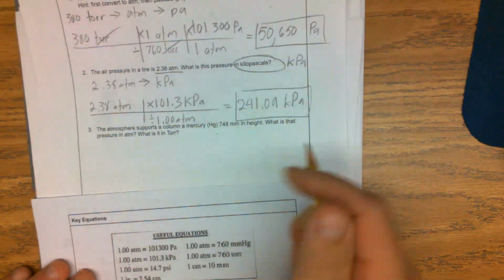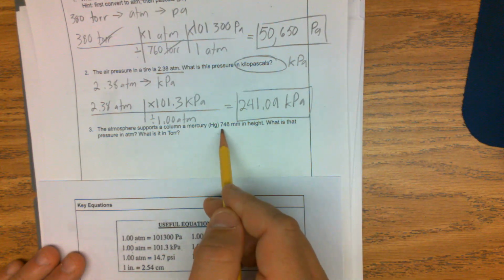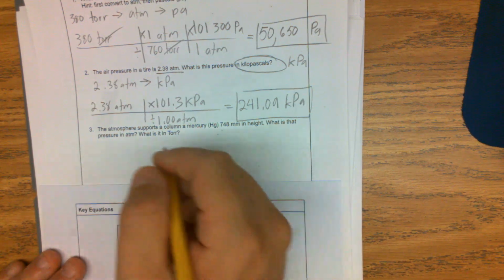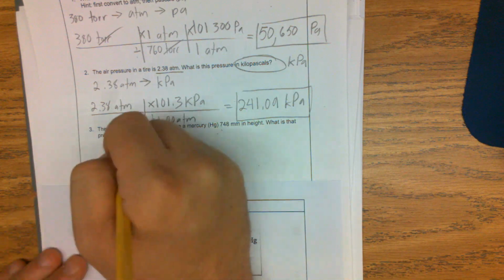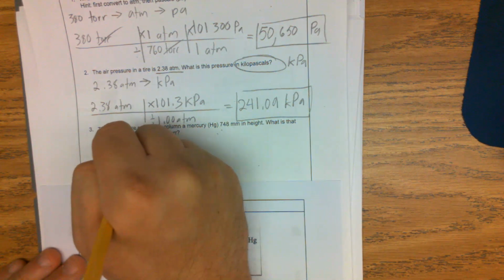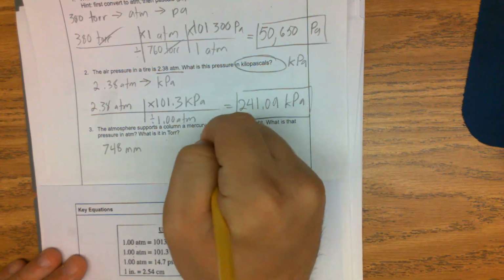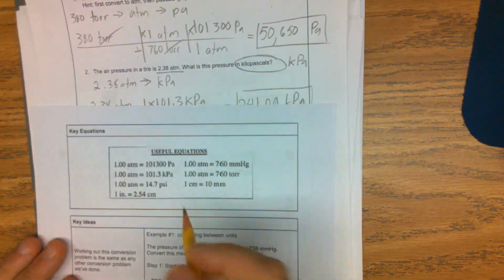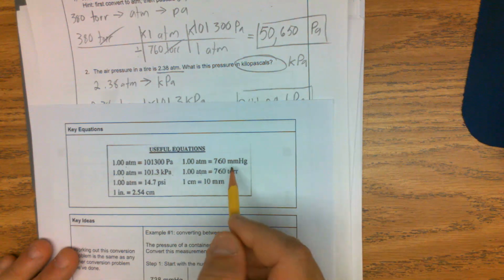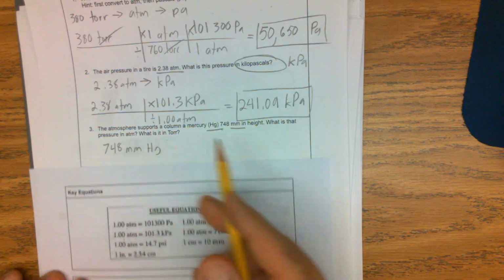All right. So last bit, we're going to find millimeters of mercury and then torr. So we have 748 millimeters of mercury. So millimeter of mercury is our unit. And what we're trying to figure out is what is the pressure in atmosphere.